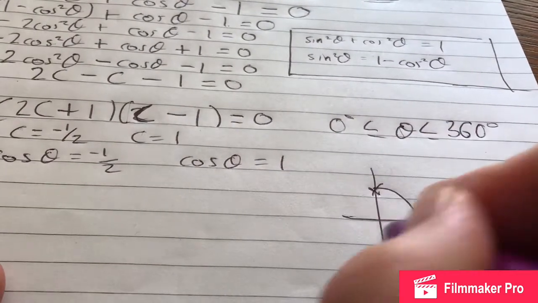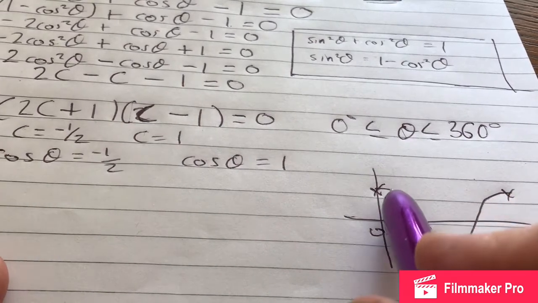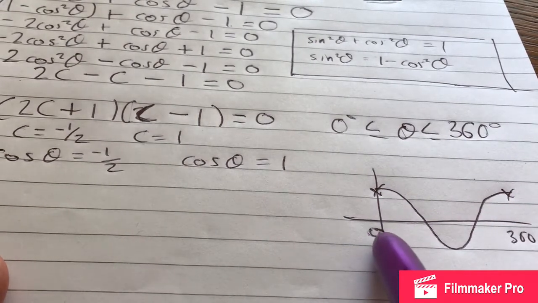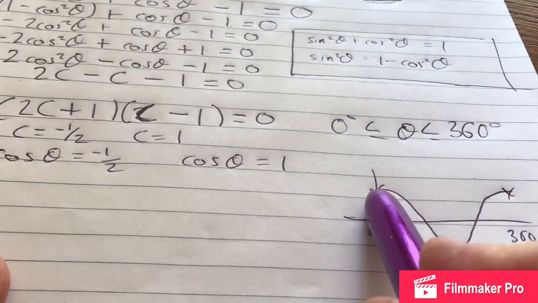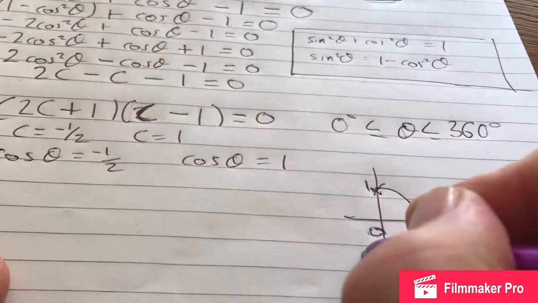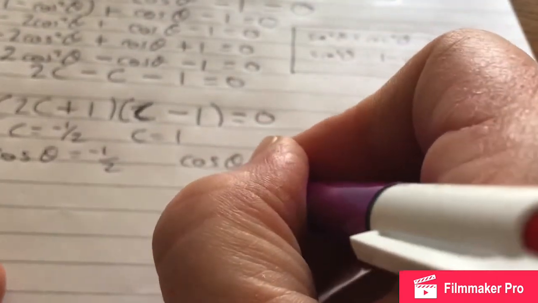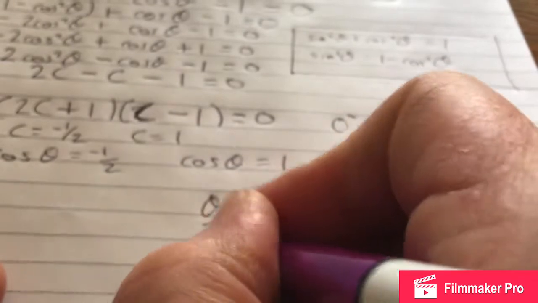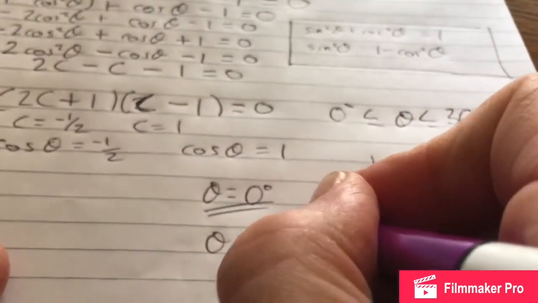Well, I already know that cos graph in its primary period, which is between 0 and 360, starts at 1 and ends at 1. So my solutions there are going to be theta equals 0 degrees and theta equals 360 degrees.